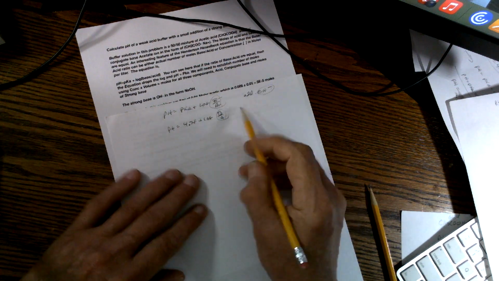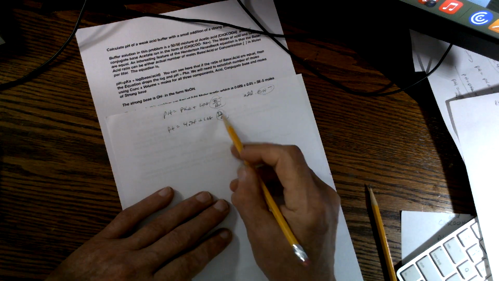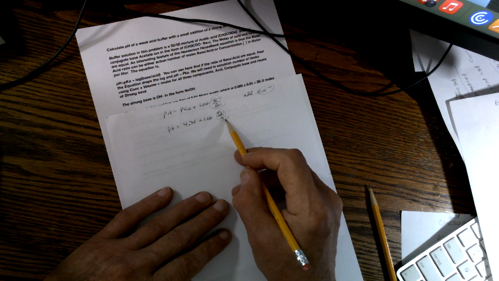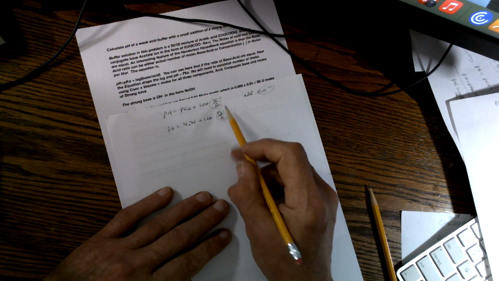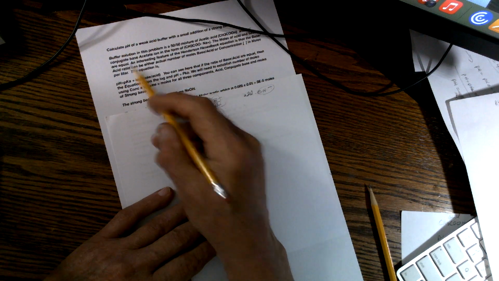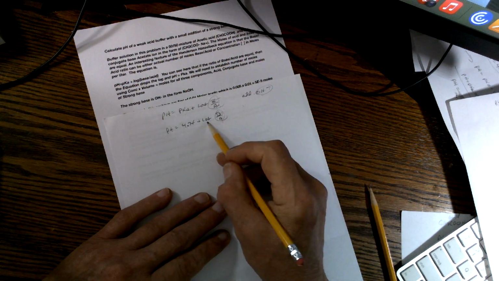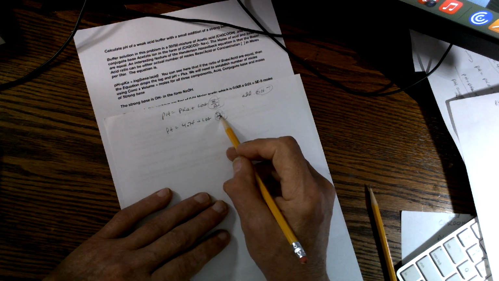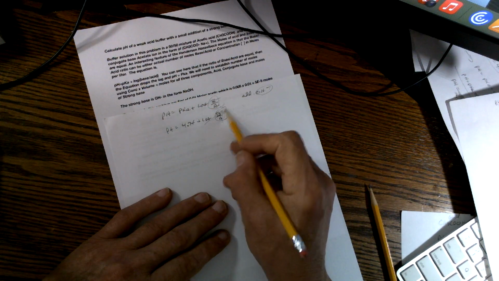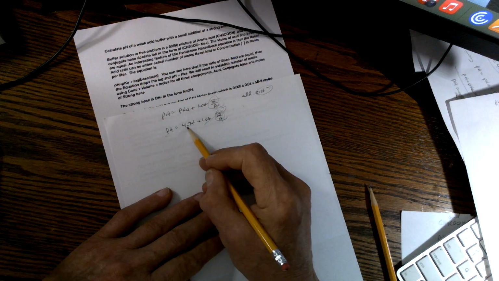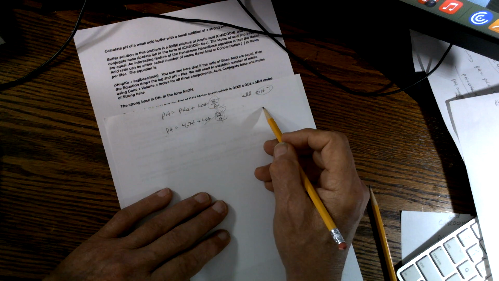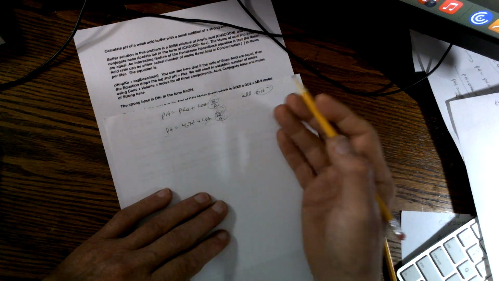Now this ratio is pretty important. If the acid and the conjugate base are equal, and they are because it says so, this becomes the log of 1, and the log of 1 is equal to 0. So this whole term drops out, and the pH equals the pKa. That would be our starting point.